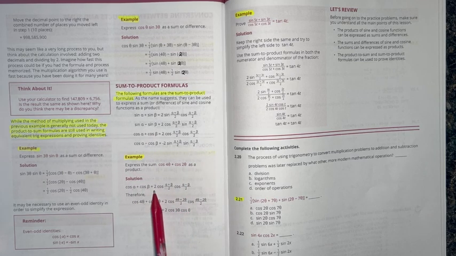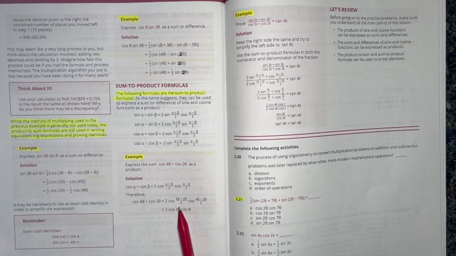So it's going to be 2 times the cosine of (alpha plus beta) divided by 2 times the cosine of (alpha minus beta) divided by 2. And then we substitute in our values, okay? We have a 4θ and a 2θ, so it's going to be 2 cosine of (4θ plus 2θ) divided by 2 times the cosine of (4θ minus 2θ) divided by 2. And it ends up looking like this.